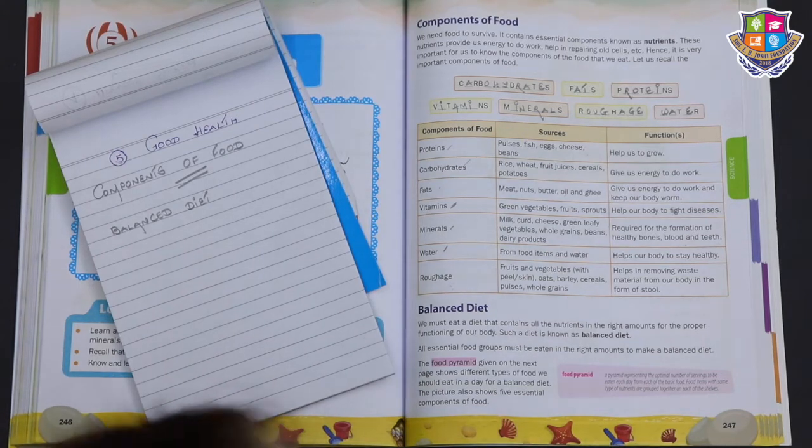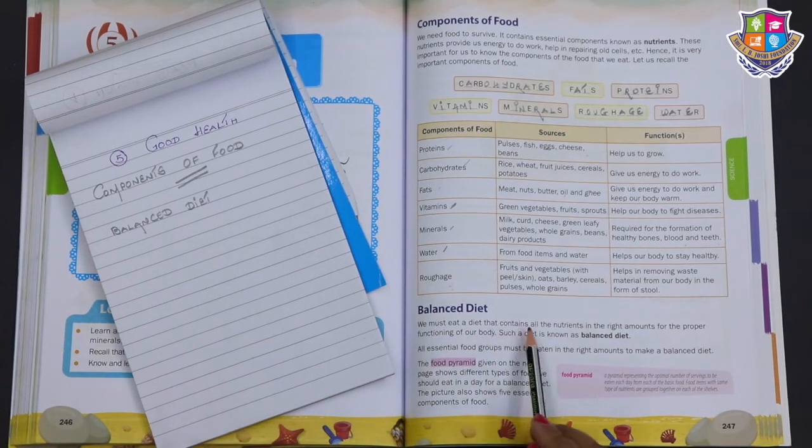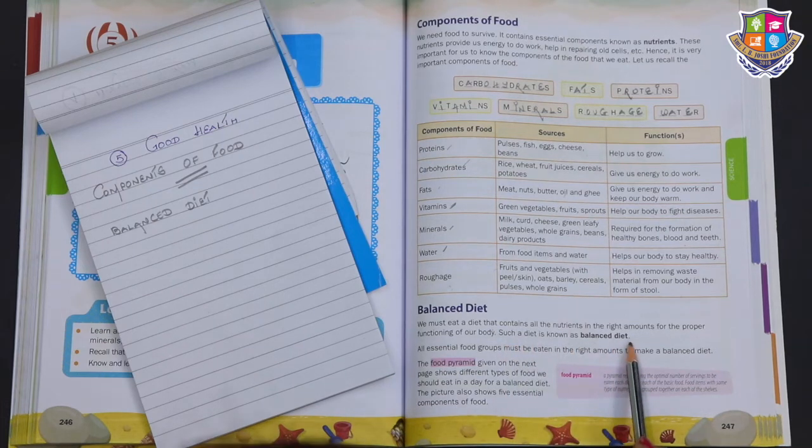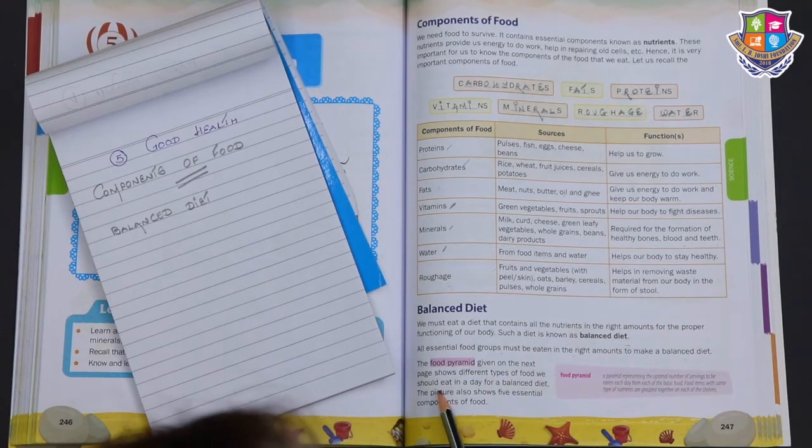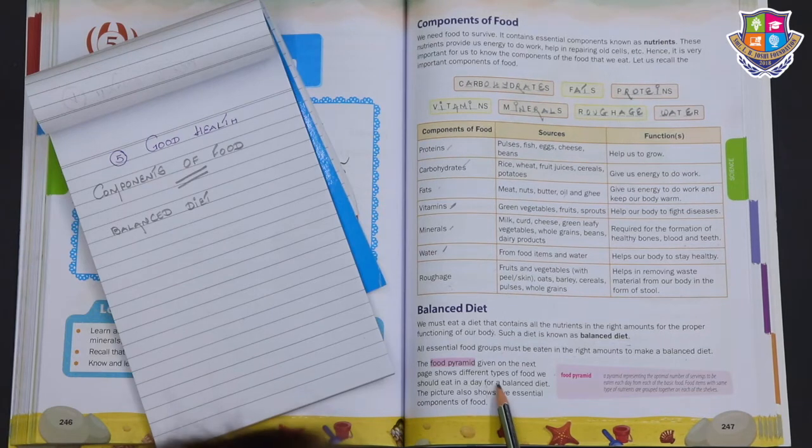Now let's see what's a balanced diet. We must eat a diet that contains all the nutrients in the right amounts for the proper functioning of our body. Such a diet is known as balanced diet. All essential food groups must be eaten in the right amounts to make a balanced diet. The food pyramid given on the next page shows how different types of food we should eat in a day for a balanced diet. The picture also shows 5 essential components of food.